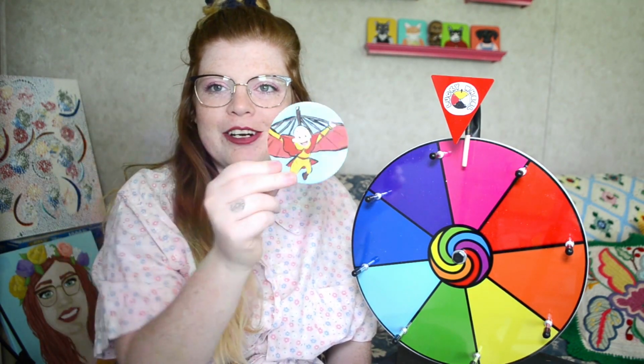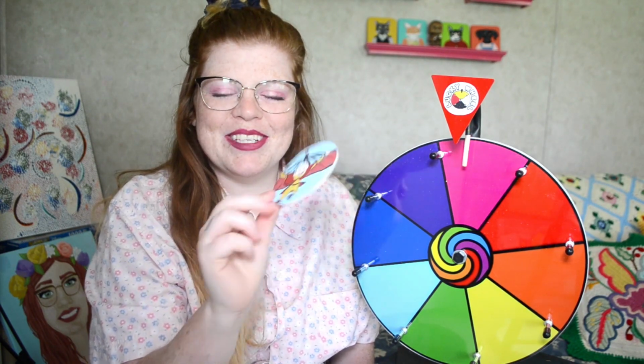So a couple weeks ago I did the 6 fan arts for myself where I painted on these wooden circles. Here's an example. I did Aang from Avatar: The Last Airbender, and I told you guys to comment down below and tell me your fan arts so that I could paint on the other side of these circles. So that's what we're going to be doing today.